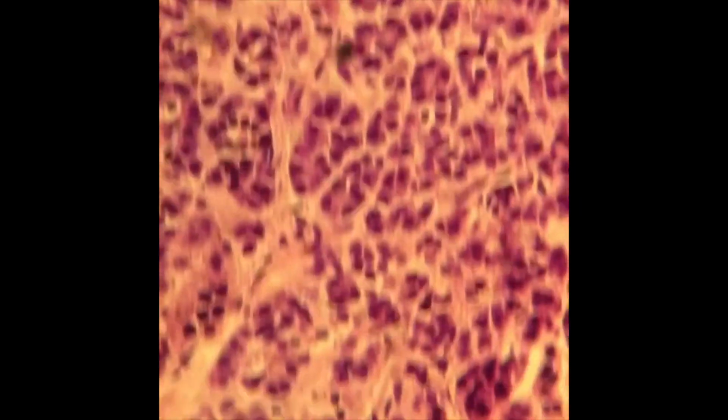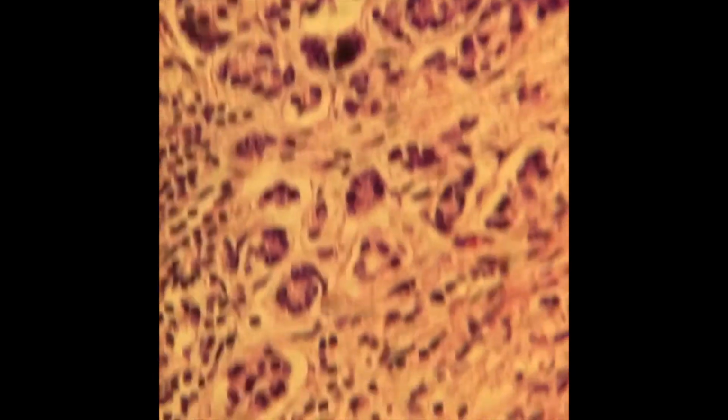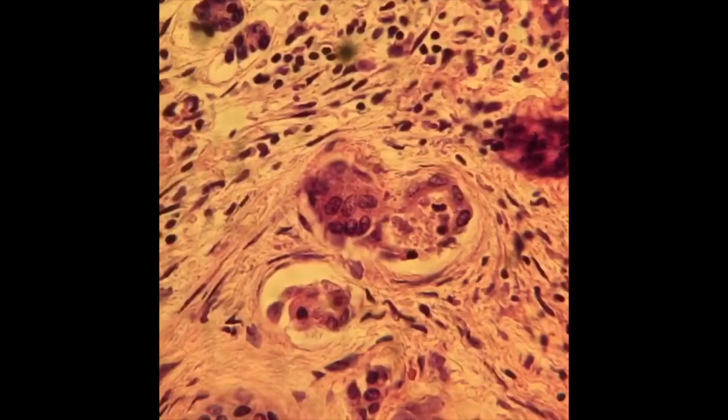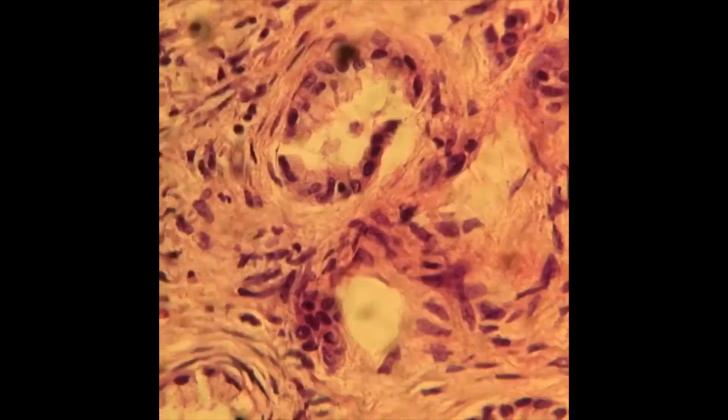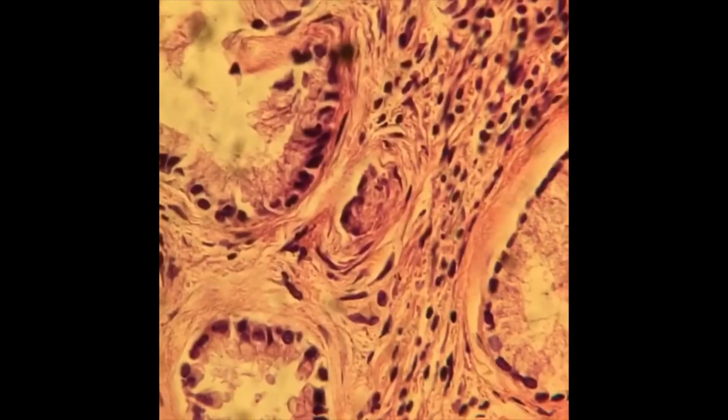And if I keep on cruising around, I think we might hit a duct, so you can see the transition. There's a little inflammation here, but it's not that bad. And now we're getting into some ducts. Those are benign pancreatic ducts there.